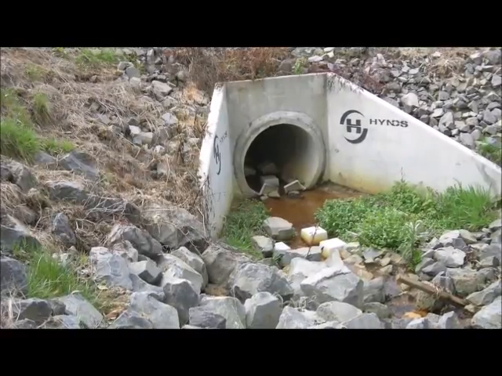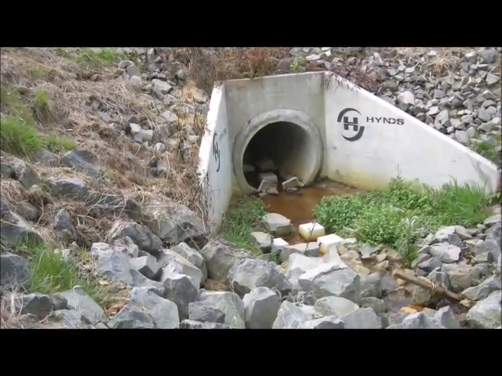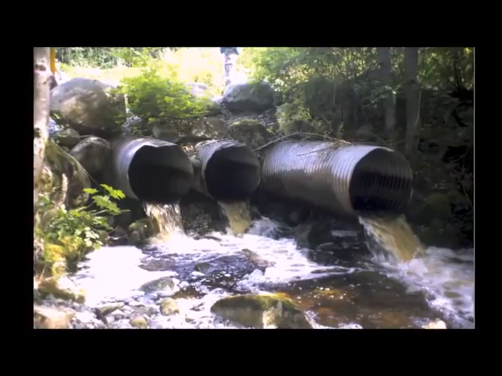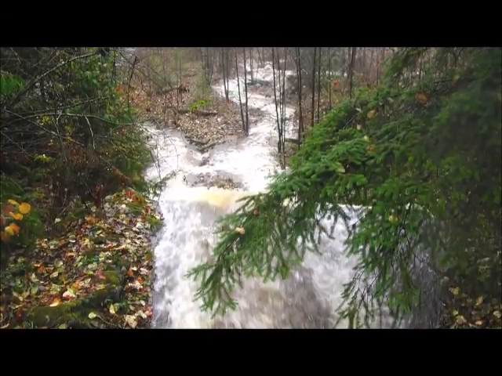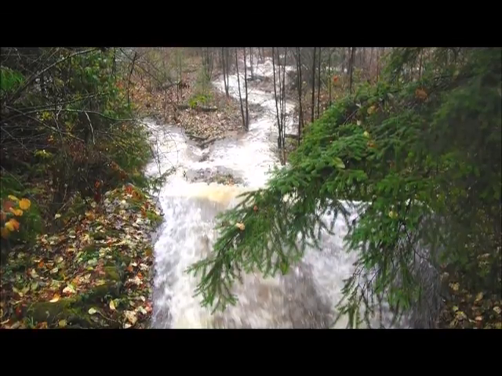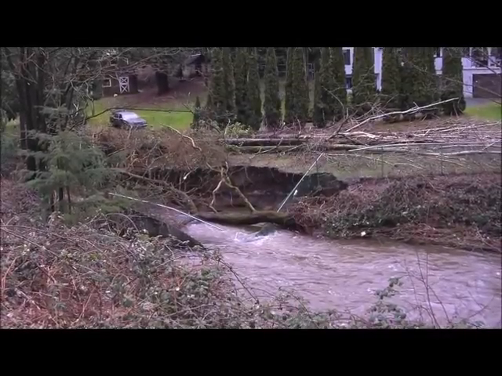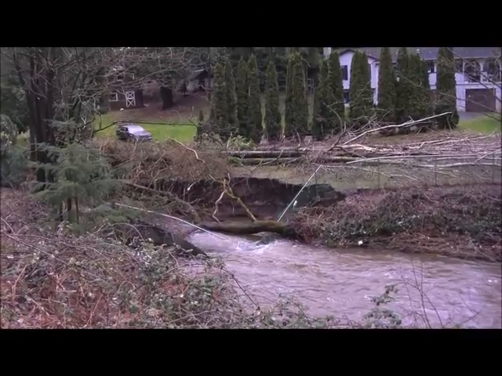Stream channels. The current practice is to direct urban runoff through stormwater pipes directly into streams. This creates a flashy stream flow regime, meaning higher peaks in stream flow over short amounts of time. This can result in bank erosion and increased sediment transport.